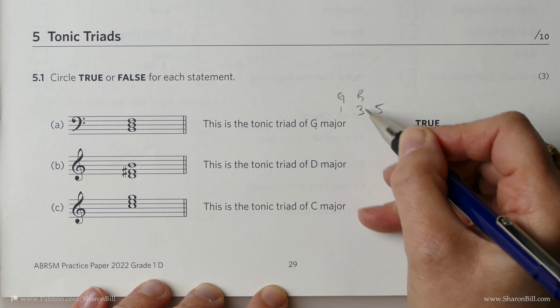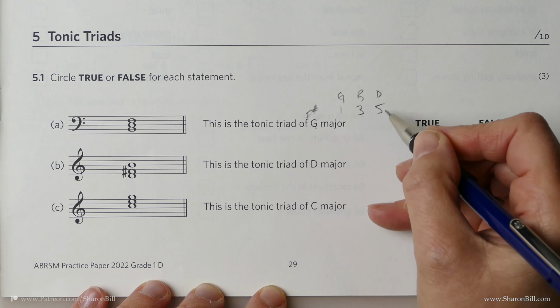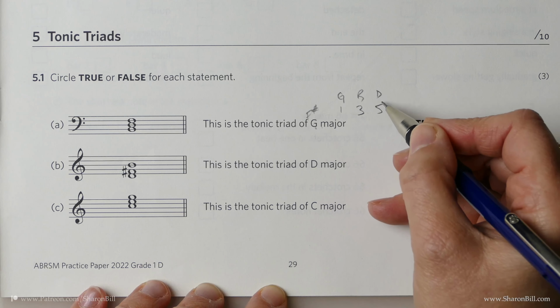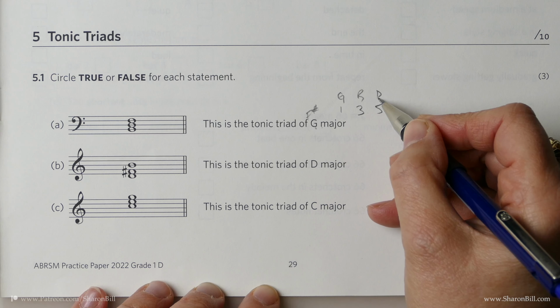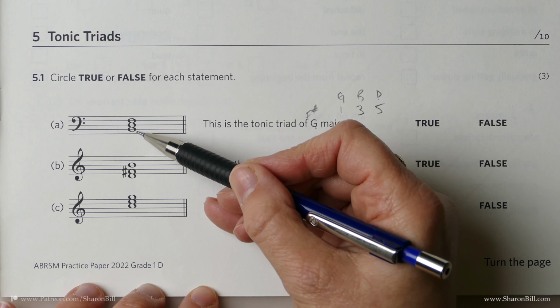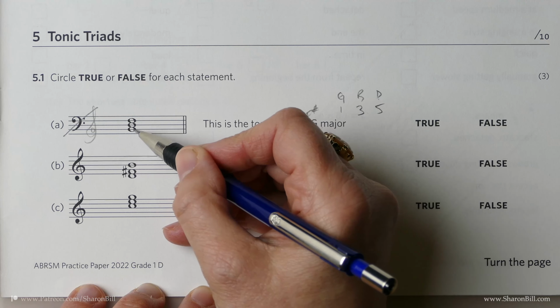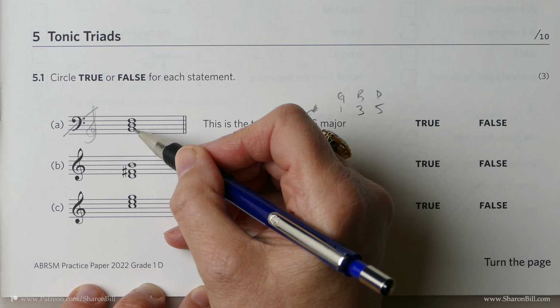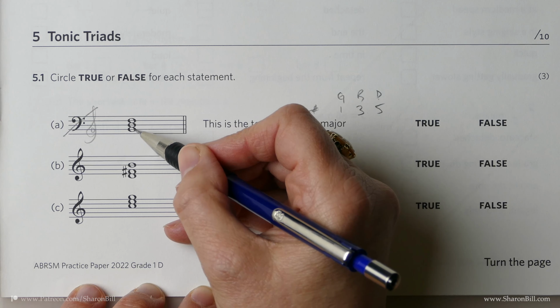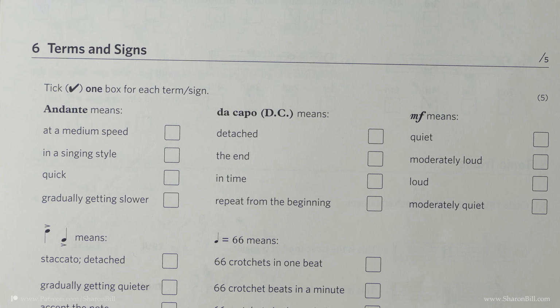G, A, B, C, D. Now G major has a key signature of F sharp, which doesn't come into the notes of the tonic triad, so we don't need to worry about that. So do we have here a G, B, D? We don't, because it would be if it was in the treble clef. It's not. It's in the bass clef, which would actually make this a B, D, F. So that's all wrong.